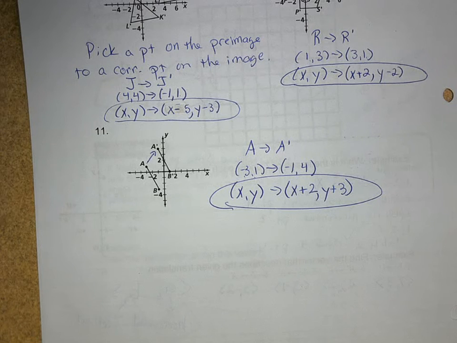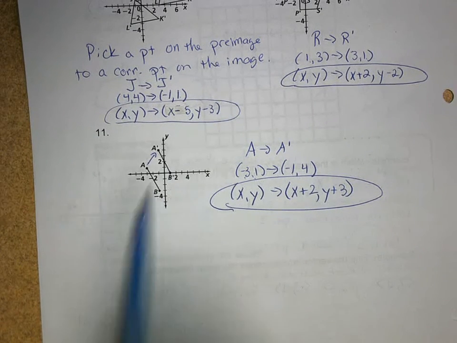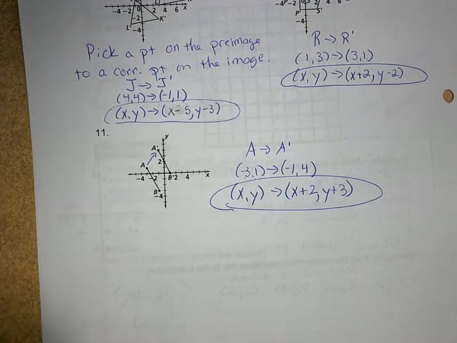That describes how to do every one. If I put in B, I should be able to get B prime from the same thing. So now all of these are exactly how I want you to do on your homework. Hopefully this will get you started, and yes, you can watch these on your own.